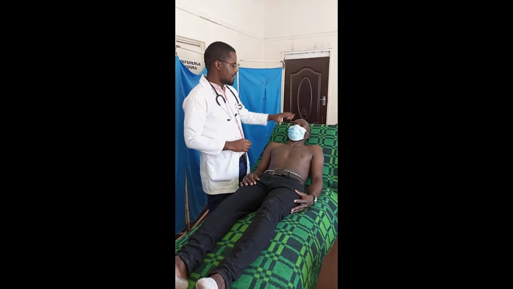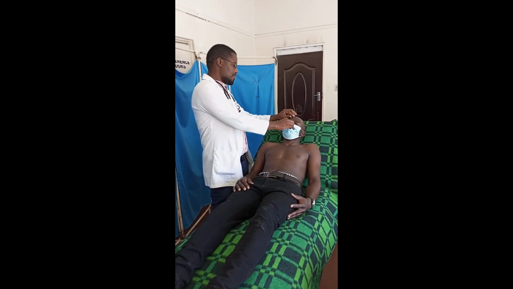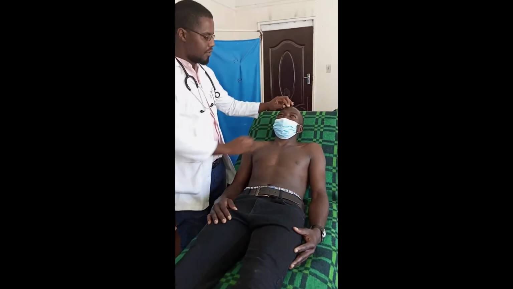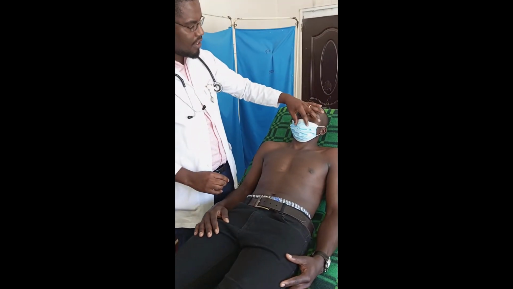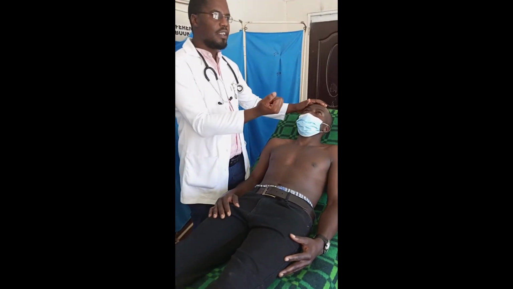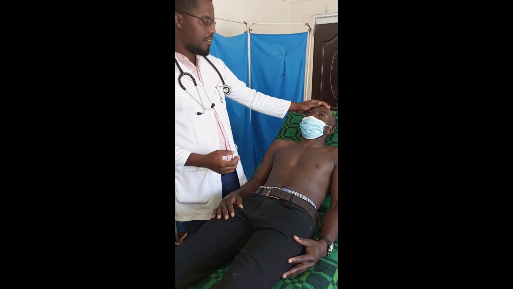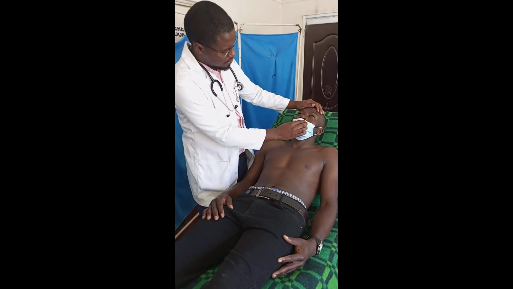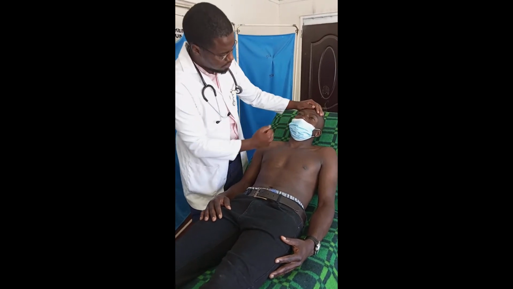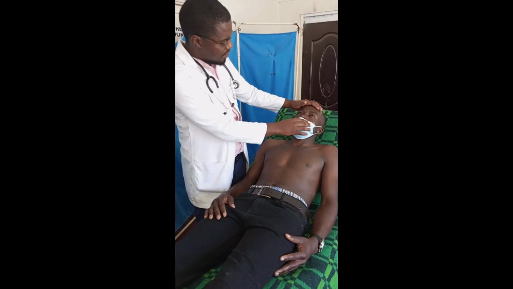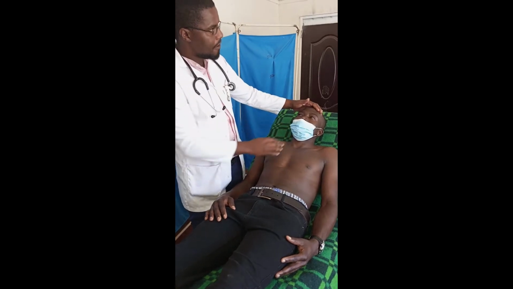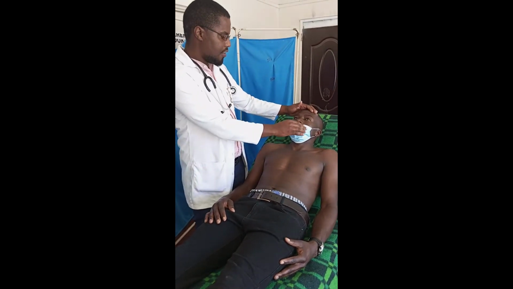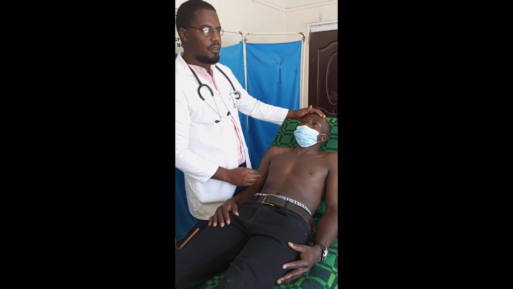I'll start from the nose, where I'm going to check for the patterns of the nose. In this case, I required the torch, which I couldn't find. But you are required to use the torch so that you see the nostrils for patterns. Also, you can look for polyps and also for nasal flaring as well.